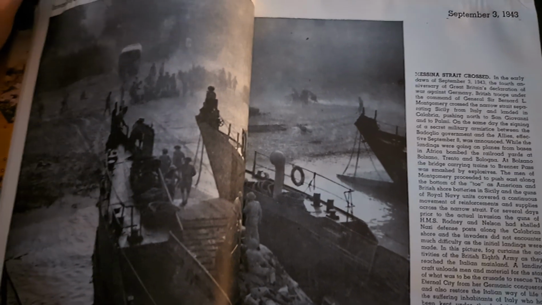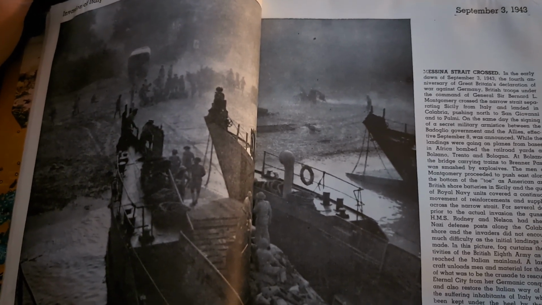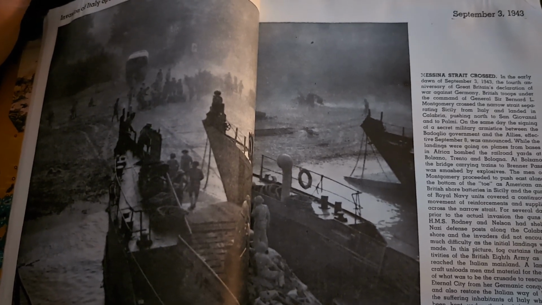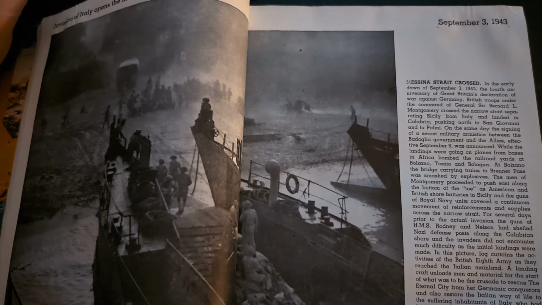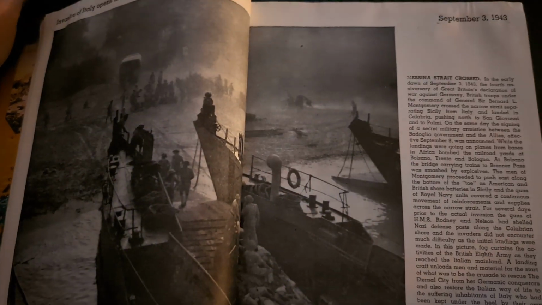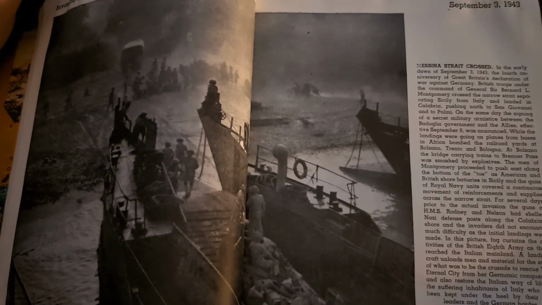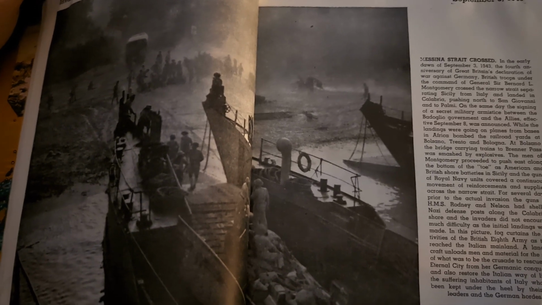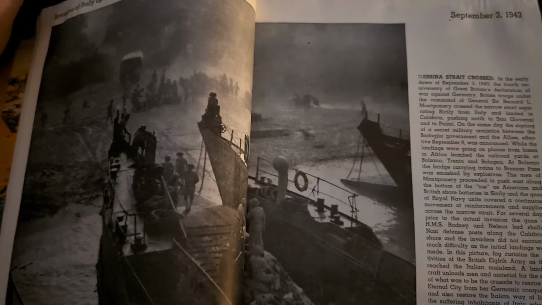On the same day, the signing of a secret military armistice between the Badoglio government and the Allies, effective September 8th, was announced. While the landings were going on, planes from bases in Africa bombed the railroad yards at Bolzano, Trento, and Bologna.